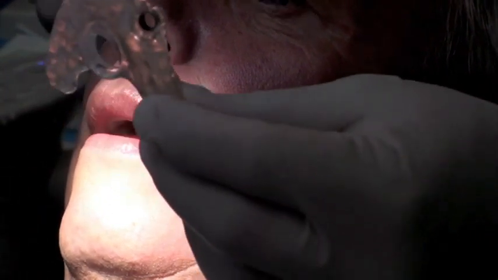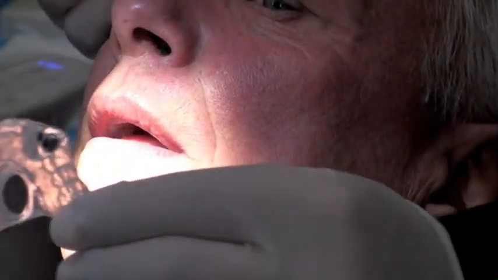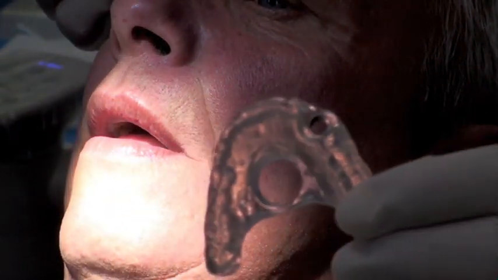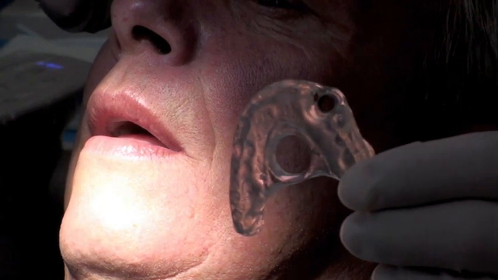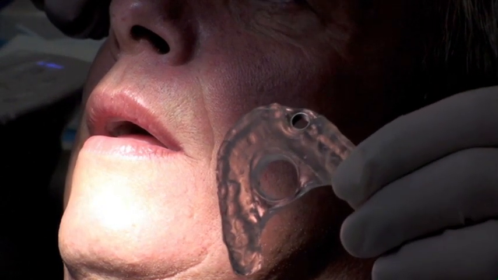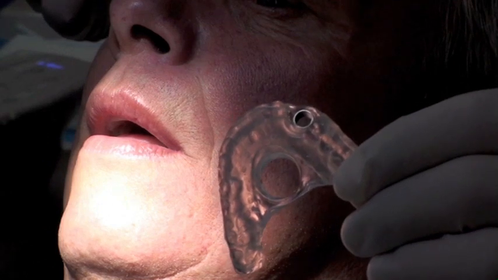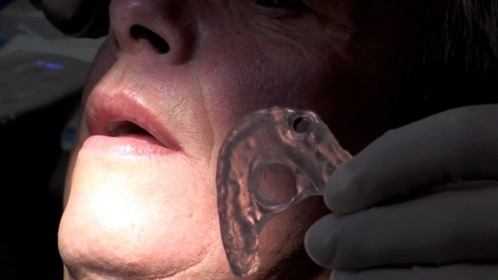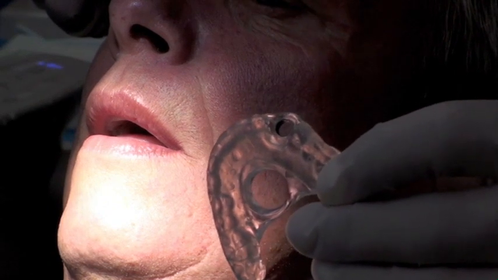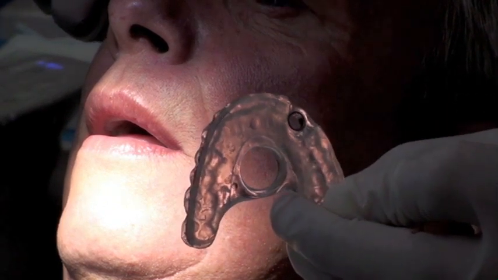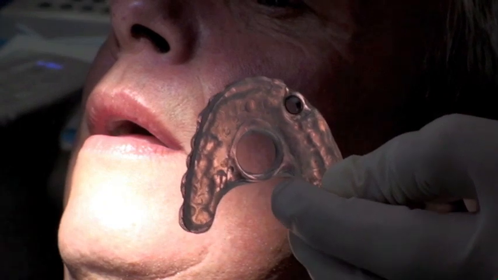This is our patient Larry, and this is appointment number 2. The Cerec integration allows us to actually go from appointment 1 directly into the surgery on appointment 2. This plan was exported into the implant program, and we were actually able to generate this surgical guide without any impressions, without any models.